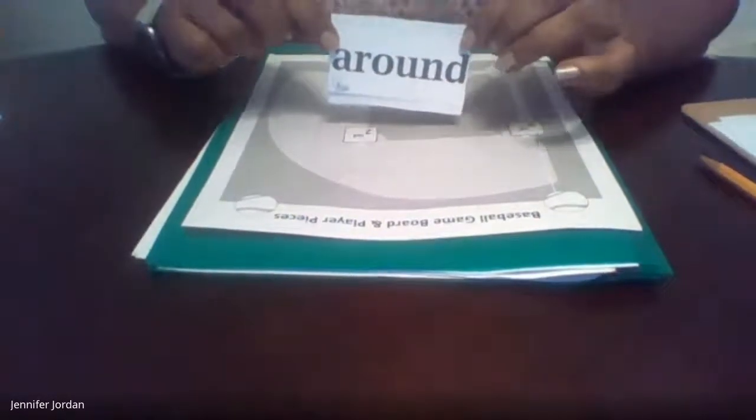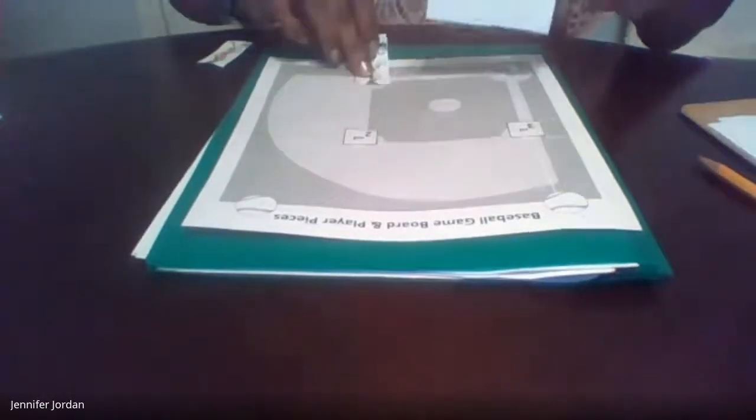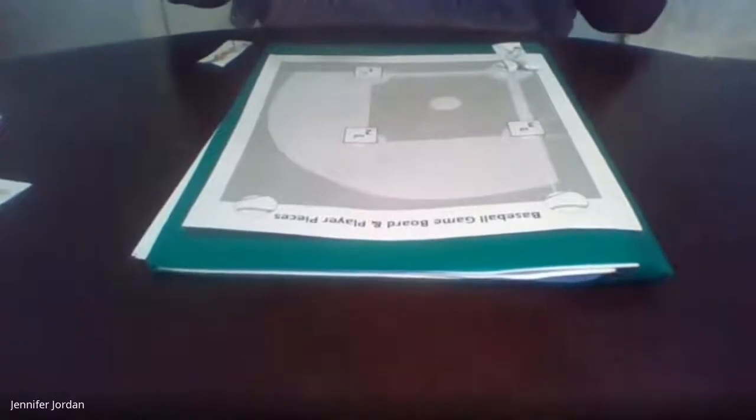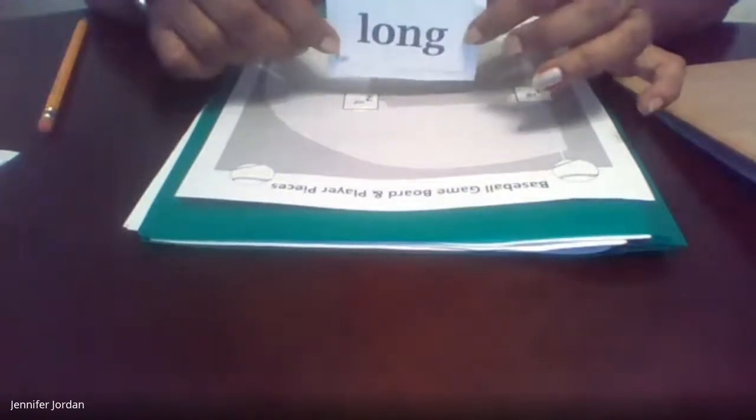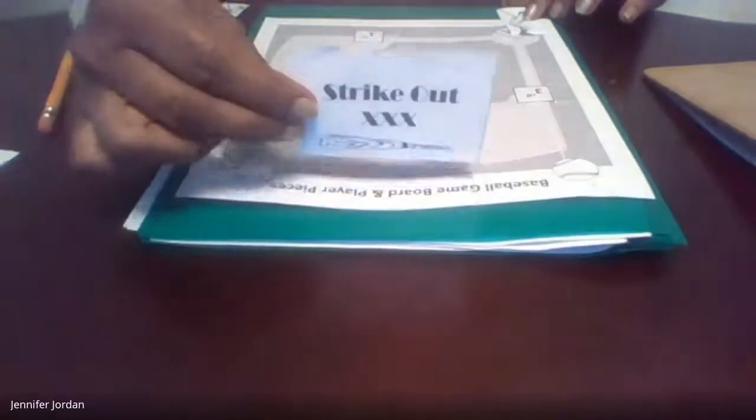The word is around. Around the corner is a park. And what did he hit? What did he score? He hits a home run. First base, second base, third base, and he scores. Outstanding. So now we have a tie game, as you can see. And he's still up to bat. What happens next? The next word is long. This could be a long game. And unfortunately, white team, you have struck out. So sorry. The crowd is sad.